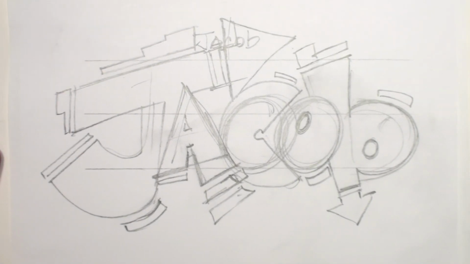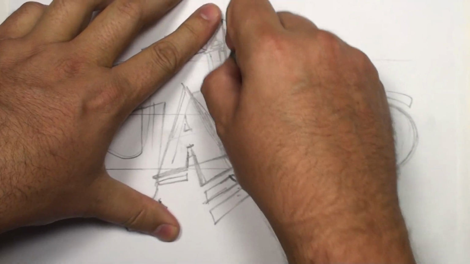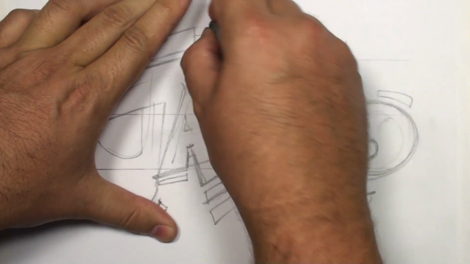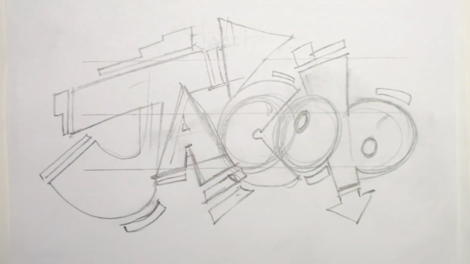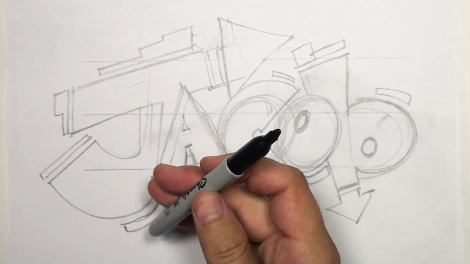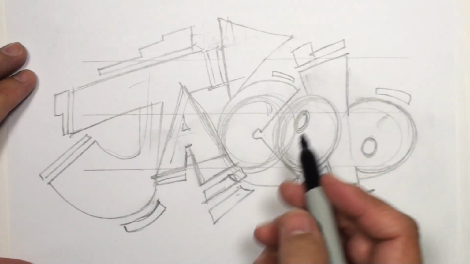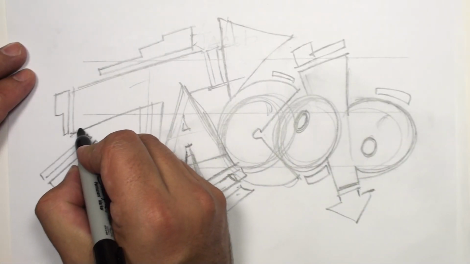So now I'm going to erase right up here. You can have a lot of fun with this, by the way. Just play around with the core shapes that make up letters and then expand upon them. So I'm going to take a Sharpie and start outlining this.